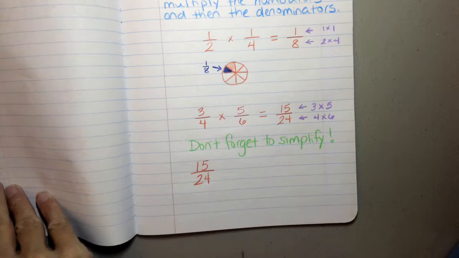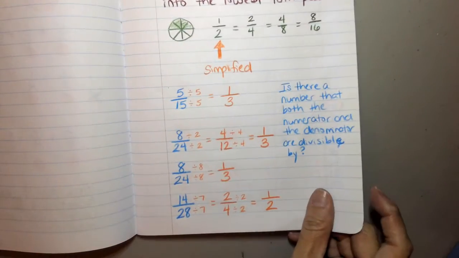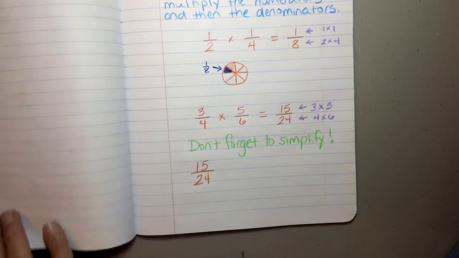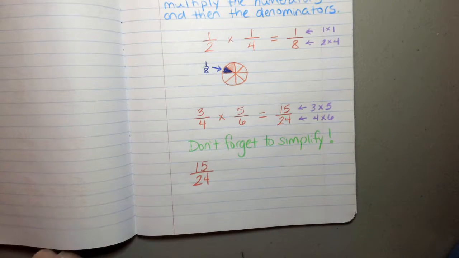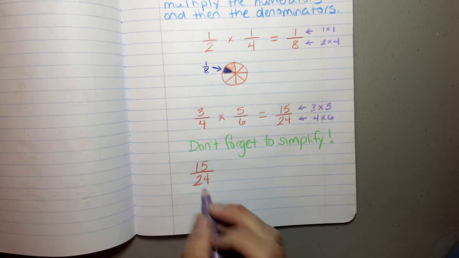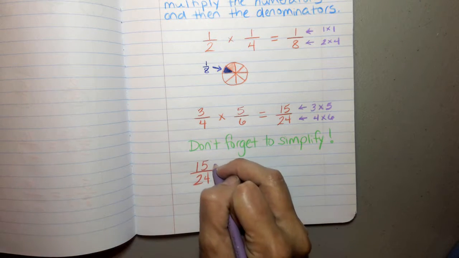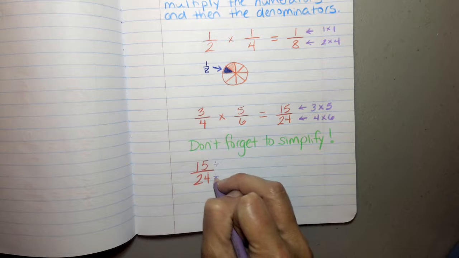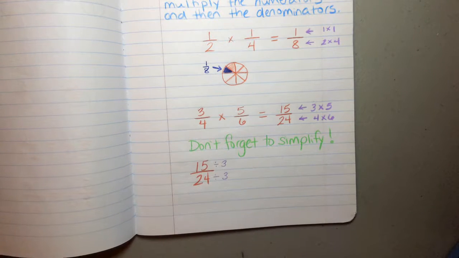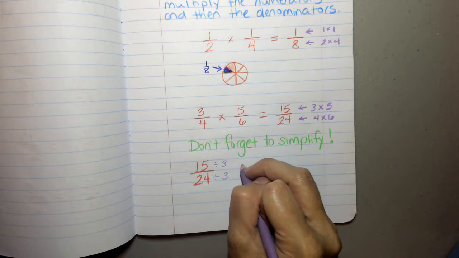So remember, when you simplify, you are looking for a number that both the numerator and the denominator are divisible by. Well, with 15 and 24, 1 plus 5 is 6, and 2 plus 4 is 6, so these digits both add up to a number divisible by 3. So I think both of these numbers are divisible by 3.